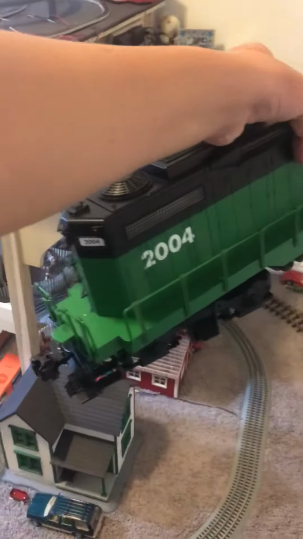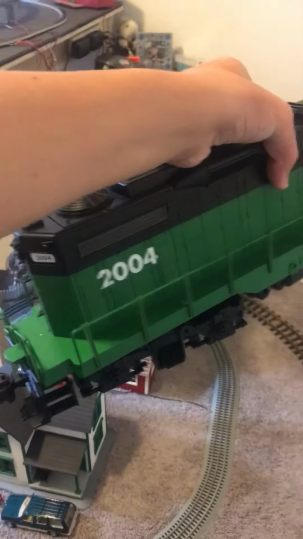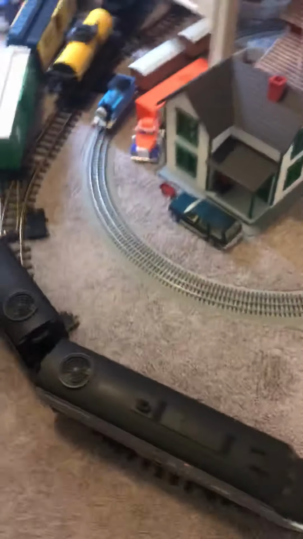This right here is a Burlington Northern replica. It's a dummy, so it gets pulled by the regular Burlington Northern that has the motor. And unfortunately, that one broke. So we're trying to fix that one right now. Was my favorite train. So hopefully we get her back up and running. But other than that, that's the G-scale for now.